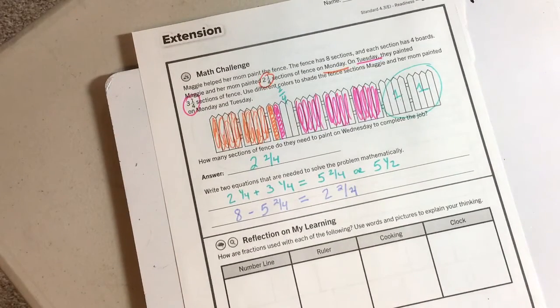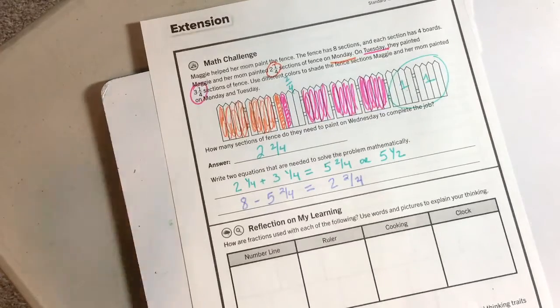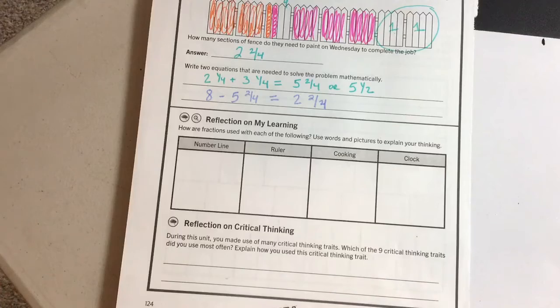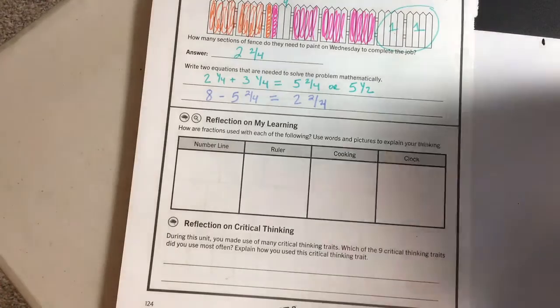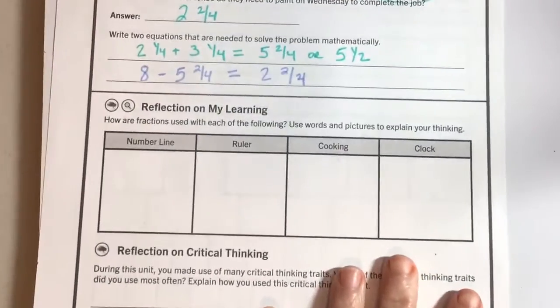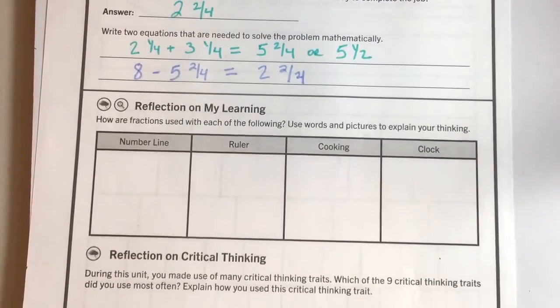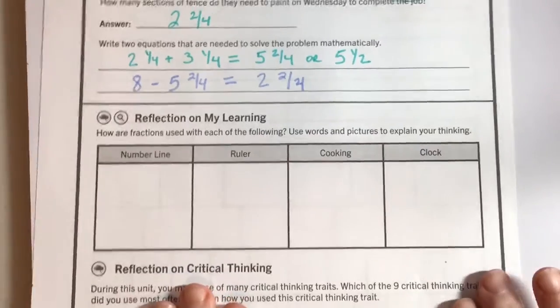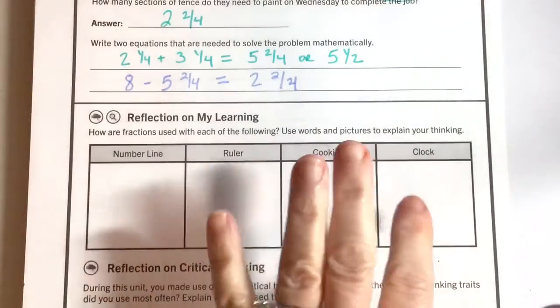All right, now, reflection on my learning. So we're looking at now all the different ways that we use fractions all the time without realizing it. We use fractions quite a bit. It says, how are fractions used with each of the following? Use words and pictures, or pictures for me, to explain your thinking. All right, so it's got a number line, a ruler, cooking, and a clock.